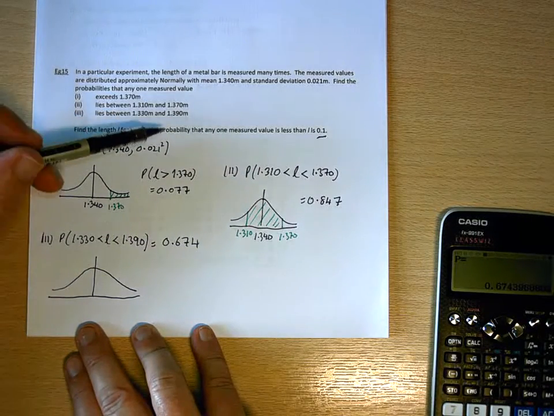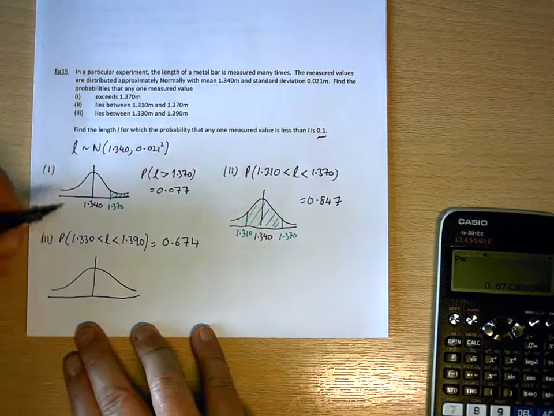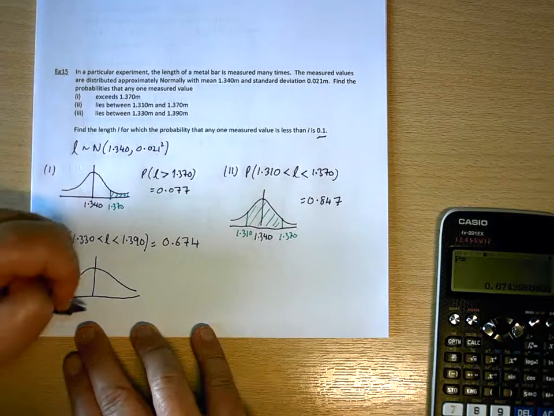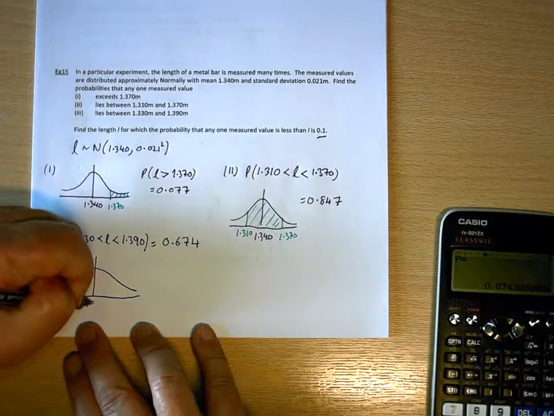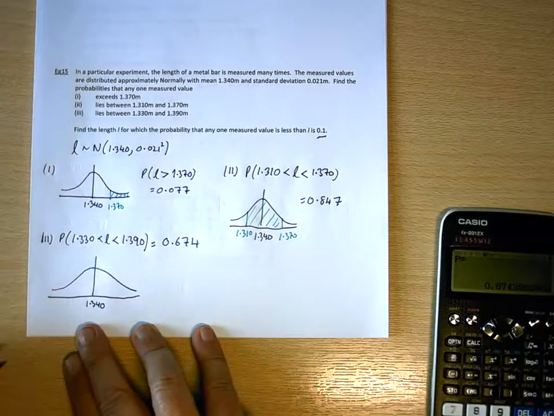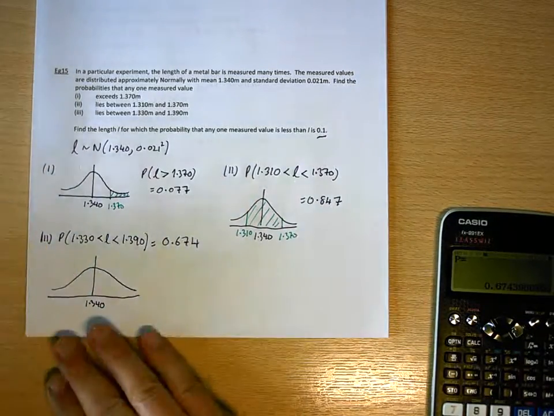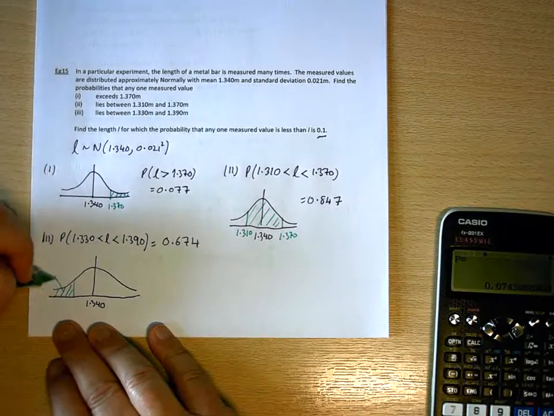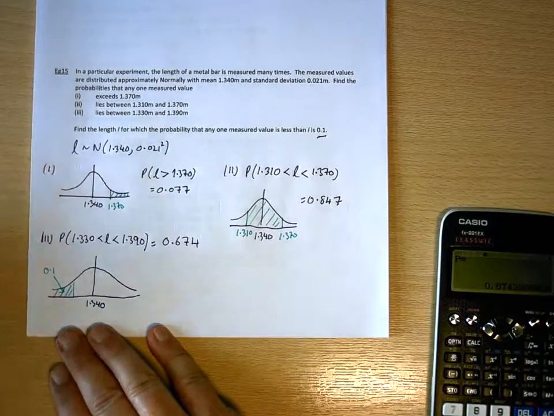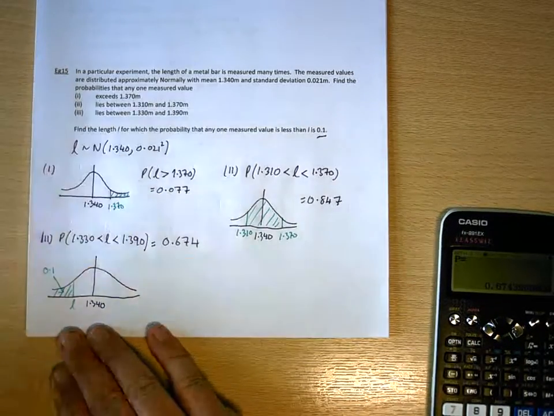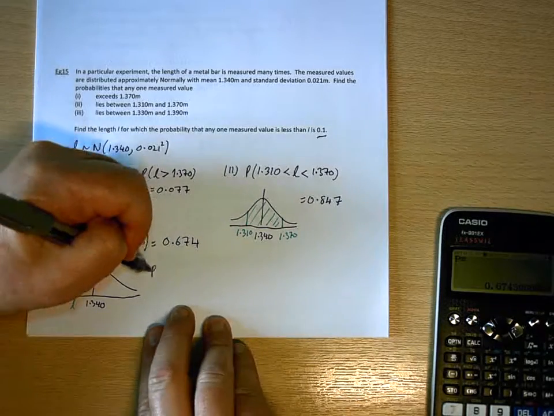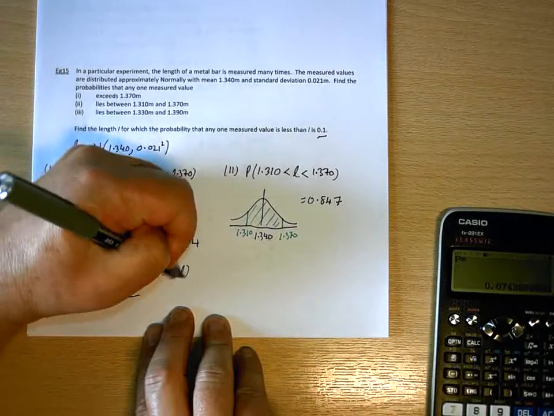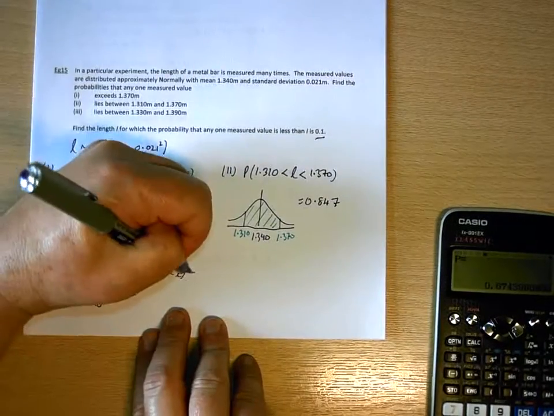Here I'm interested in a less than area, so it's this side because it's quite small, it's 0.1, and I want to find that value there. So the probability that L is less than little l is going to be 0.1.